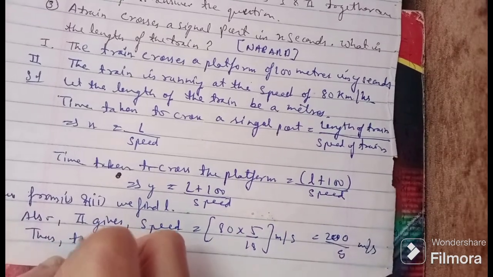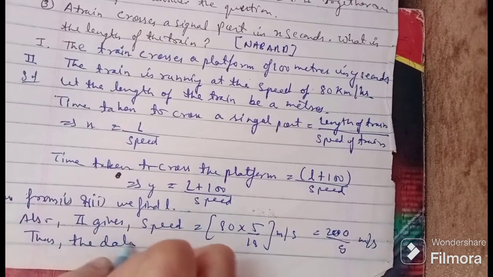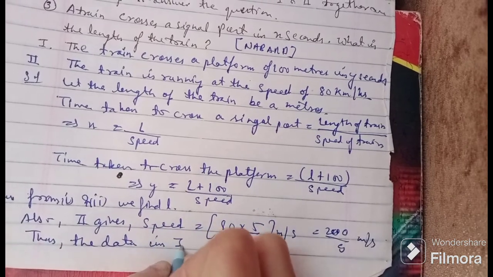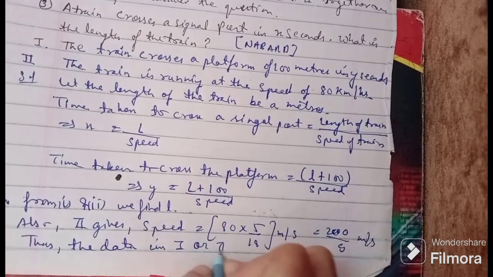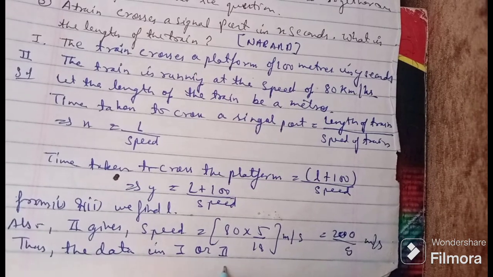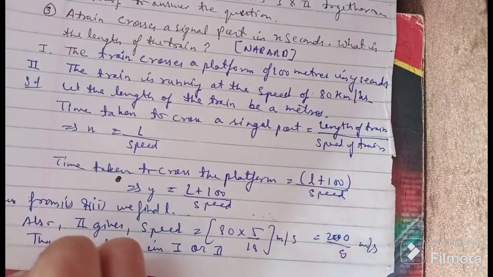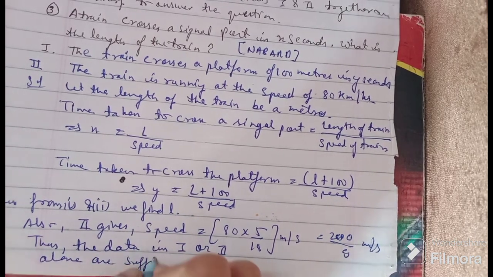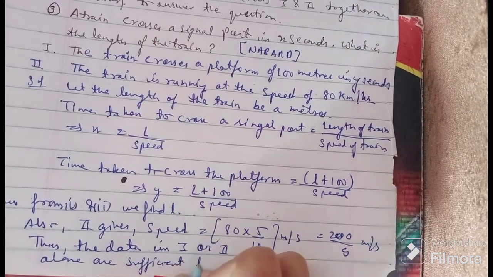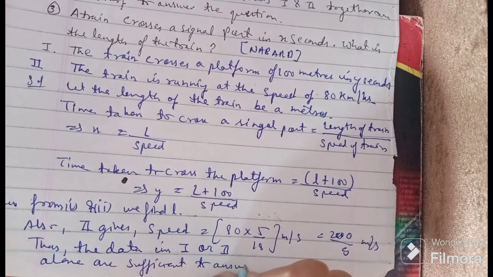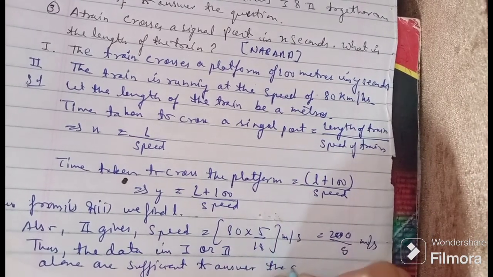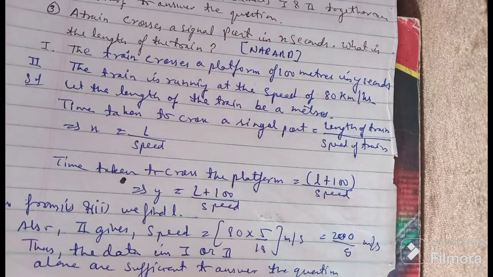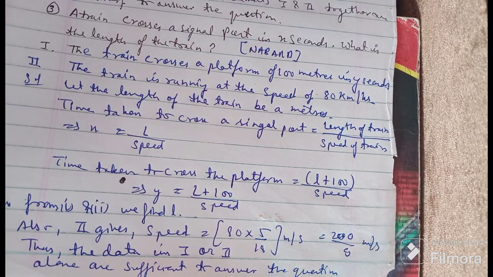Thus the data in statement 1 or 2 alone is sufficient to answer the question. The correct answer is C.